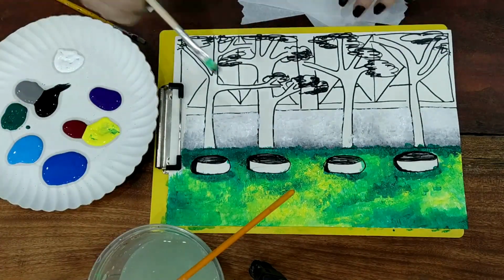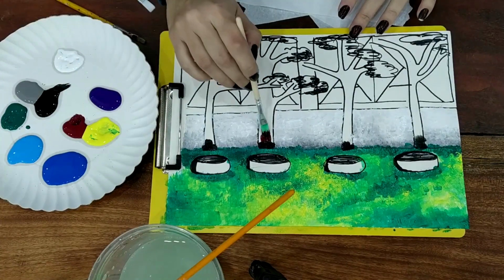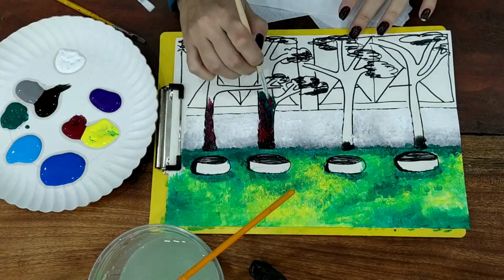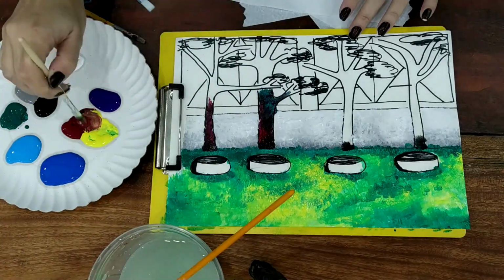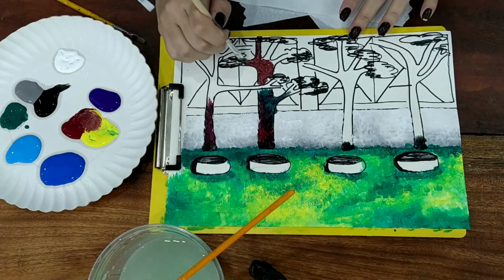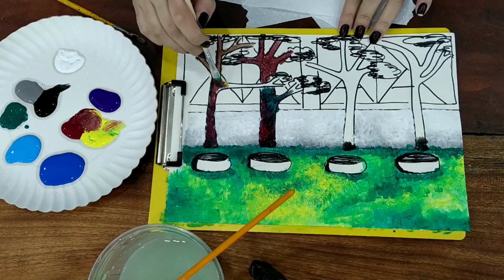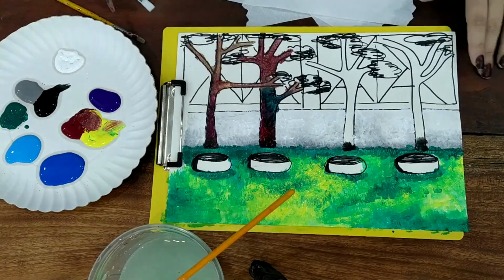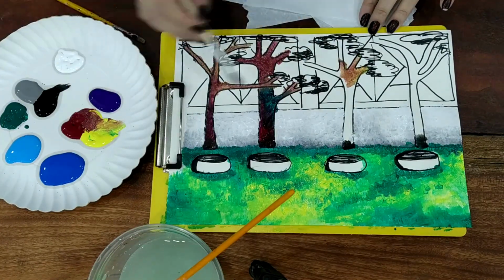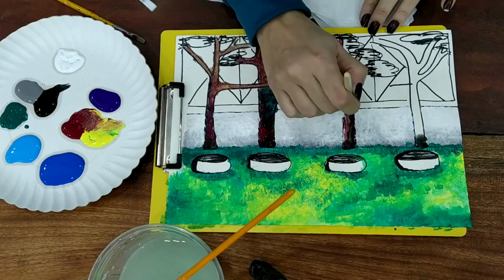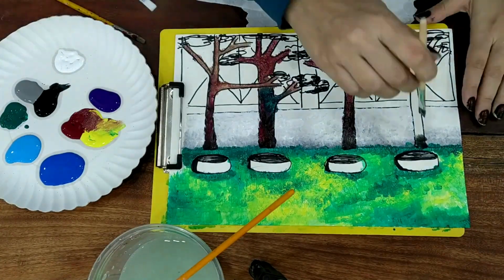Well, I washed my paintbrush and I'm now painting the trees. What I did, I used a mix of colors to make some shades of brown, shades of black, and dark green and ochre too. So I'm not painting the trees as we usually paint, using only brown. I'm using the impressions of the colors I saw downstairs on our landscape.